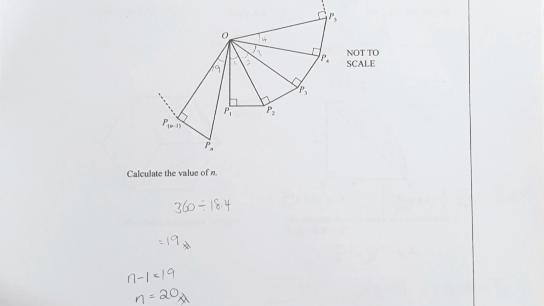Part 3 is actually the tricky part again. As you all know, a full circle is 360 degrees. So what I did was to take 360 and divide by 18.4. You will get your answer as 19.5 and so on. But since they mentioned they don't want it to overlap, I rounded down to 19. However, this is not the end.